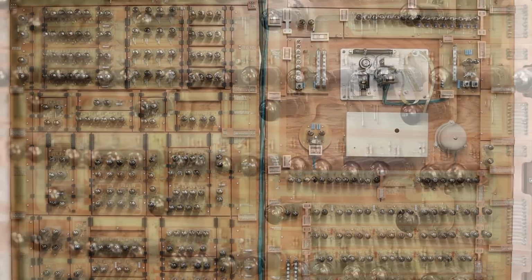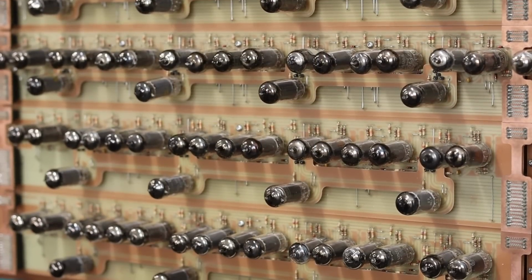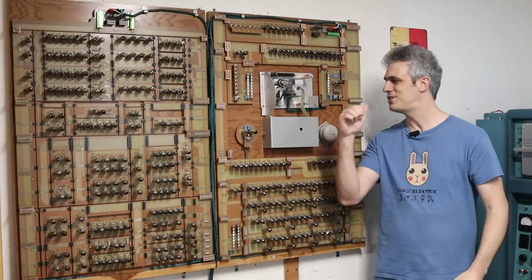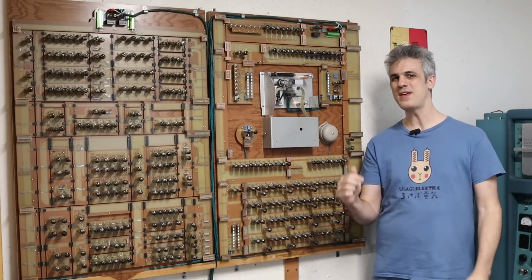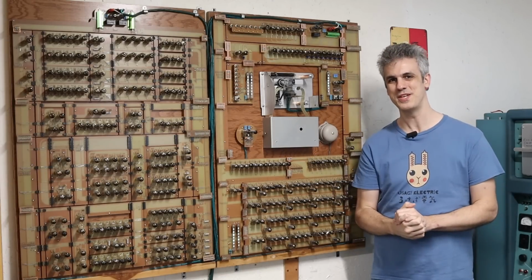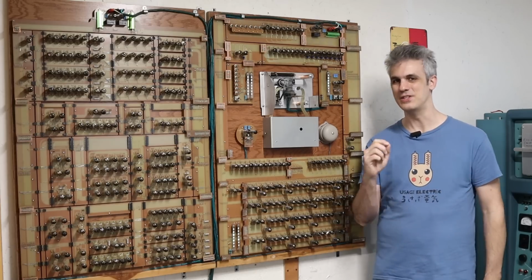It's doing logic operations, it's doing arithmetic operations, it's doing loads, it's doing stores, it's doing all sorts of computery things, but there is one thing that we haven't actually tried to do with it yet, and that is conditional branching.